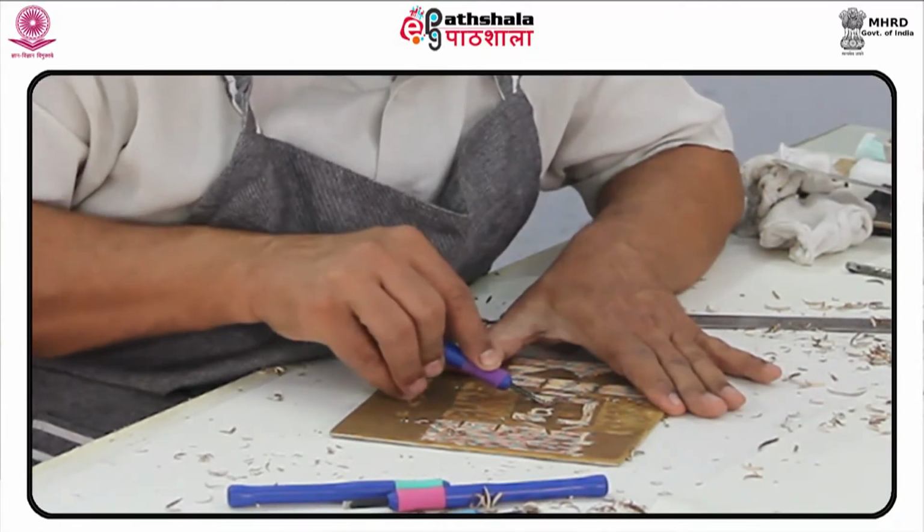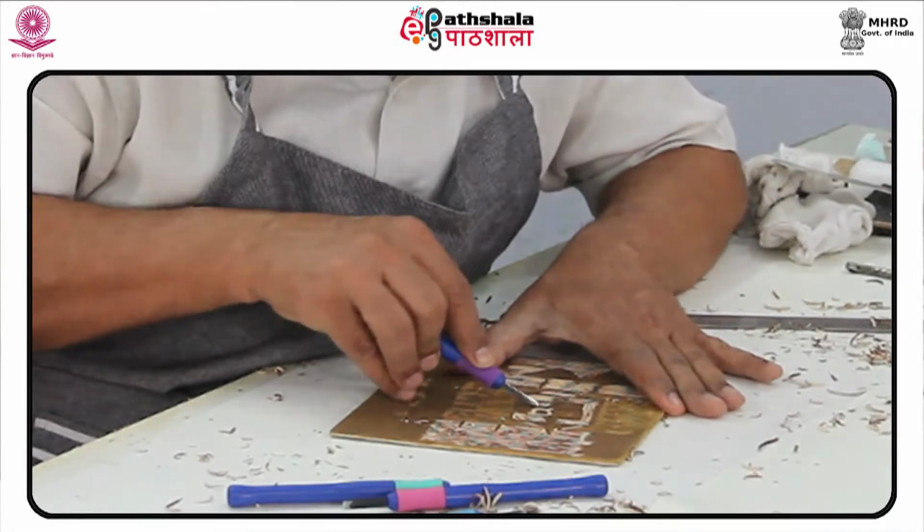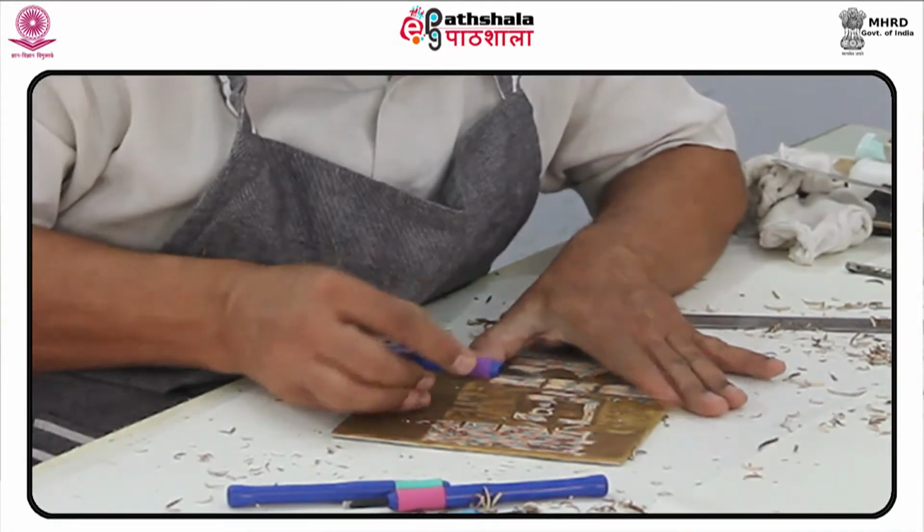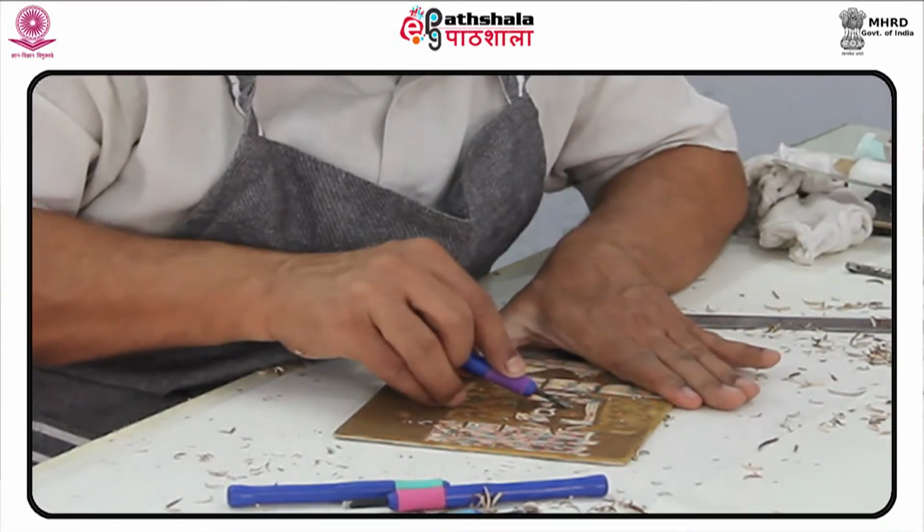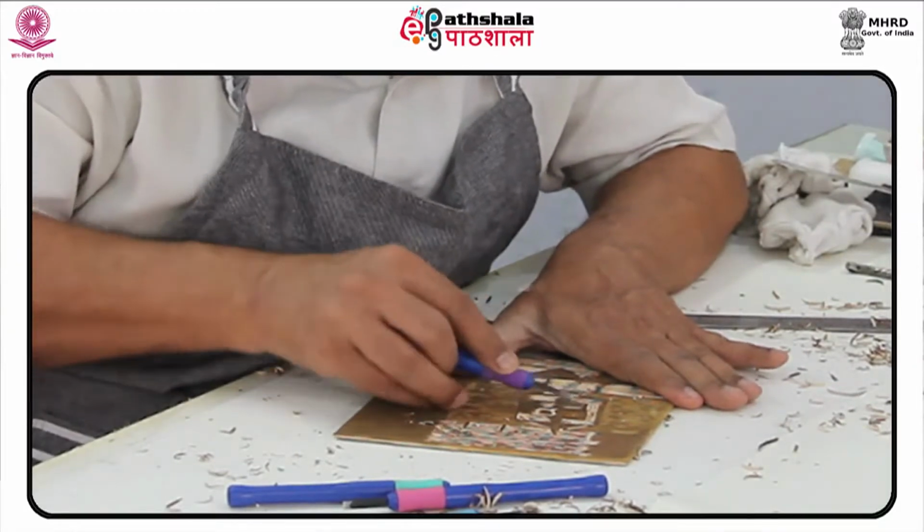He deliberately distressed or wounded the surface with all kinds of tools and weapons, only to get the right impression of a wound.